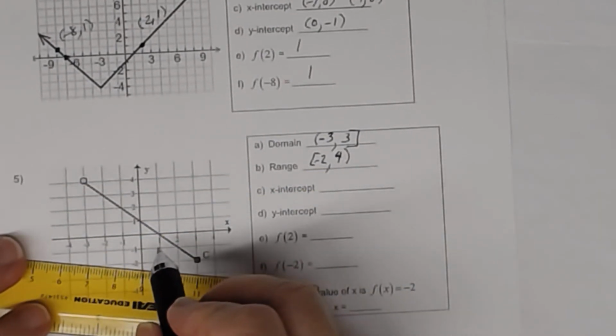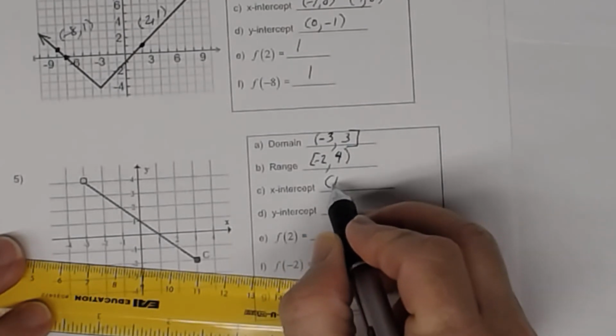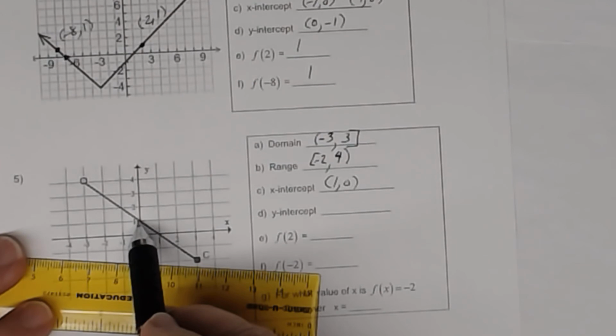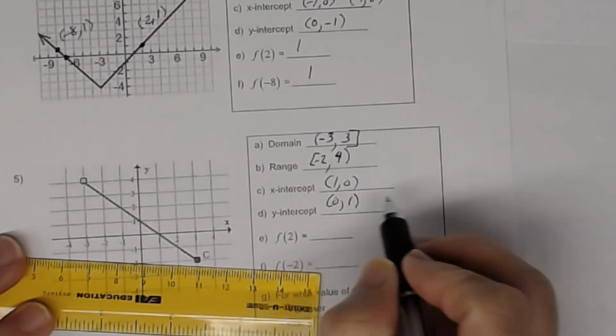The x-intercept, where does this graph cross the x-axis? Crosses the x-axis here. So that's going to be 1, 0. The y-intercept, that's where the graph crosses the y-axis. So that's going to be 0, 1. So make sure you label those correctly.